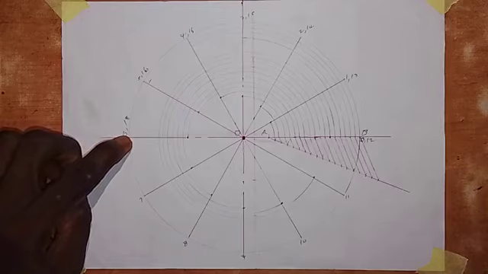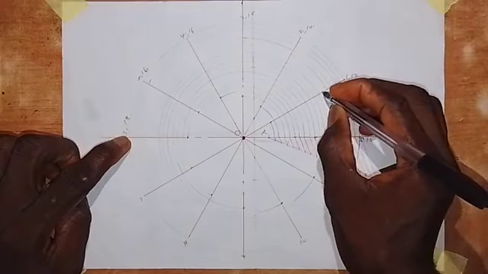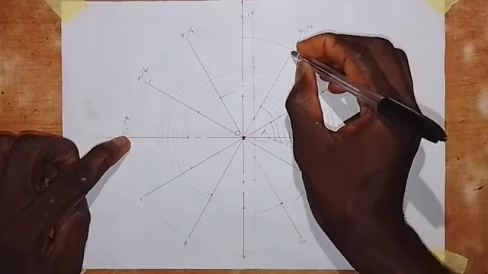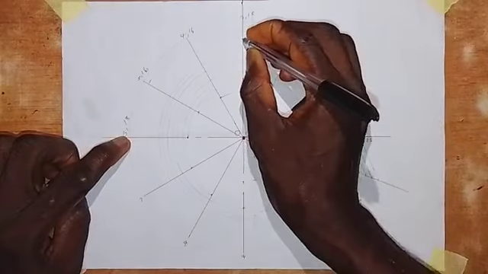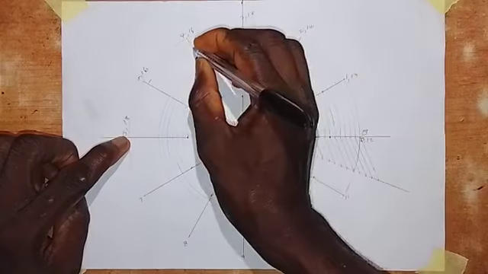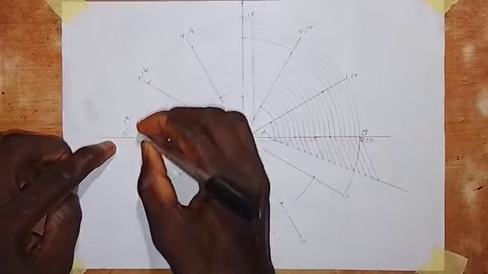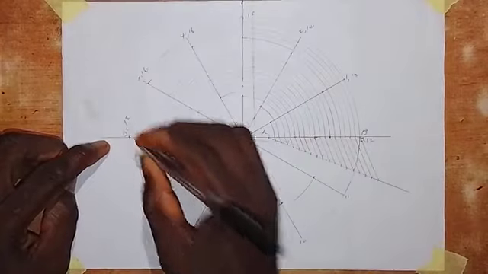So let's take note of those points. So we have a point here, this is 13, and this is 14. This is 15, and then here we have 16. This is 17, and then this is 18. So we have 1.5 convolution.